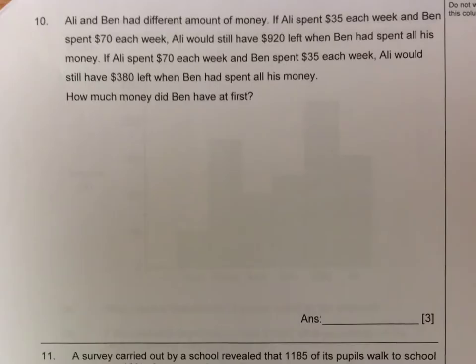Ali and Ben had different amounts of money. If Ali spent $35 each week and Ben spent $70 each week, Ali would still have $920 left when Ben had spent all his money. If Ali spent $70 each week and Ben spent $35 each week, Ali would still have $380 left when Ben had spent all his money. How much money did Ben have at first?